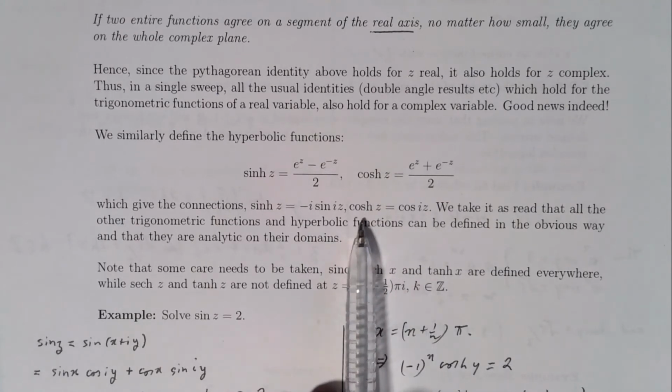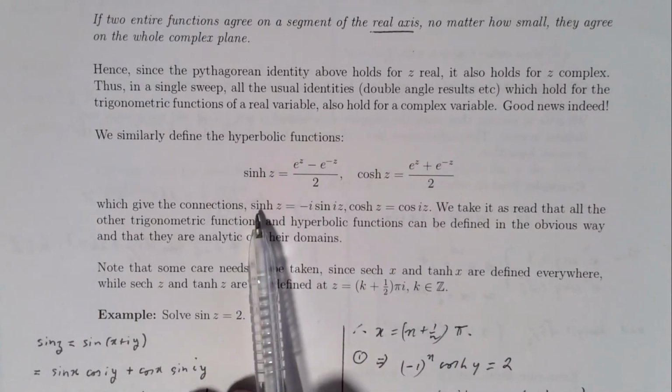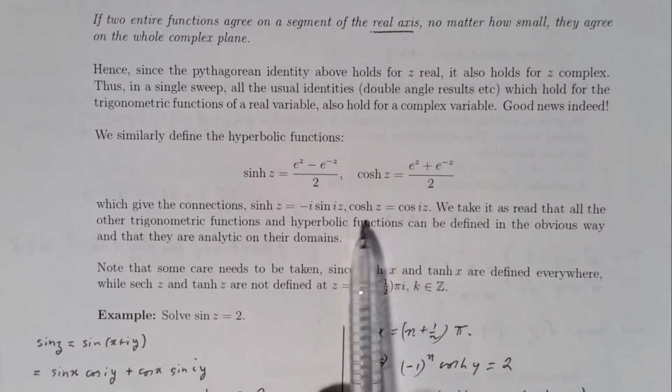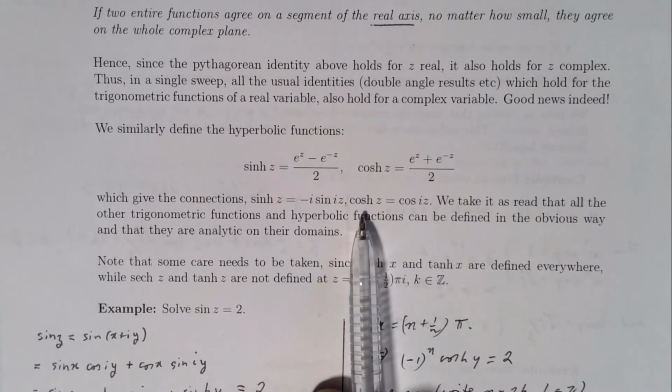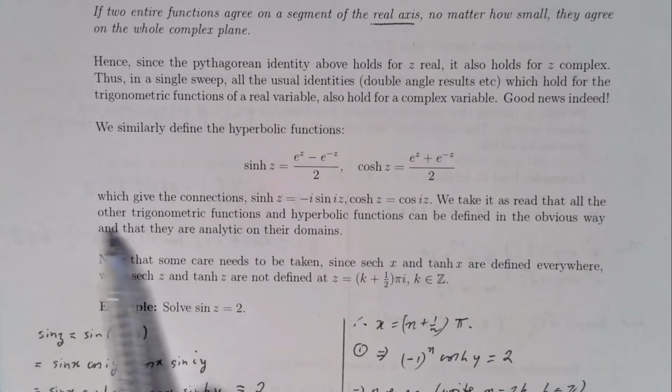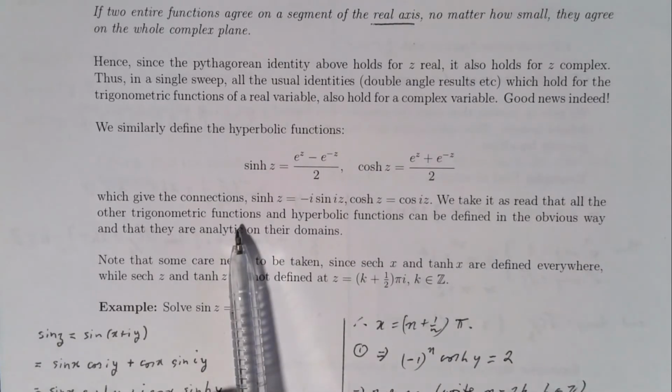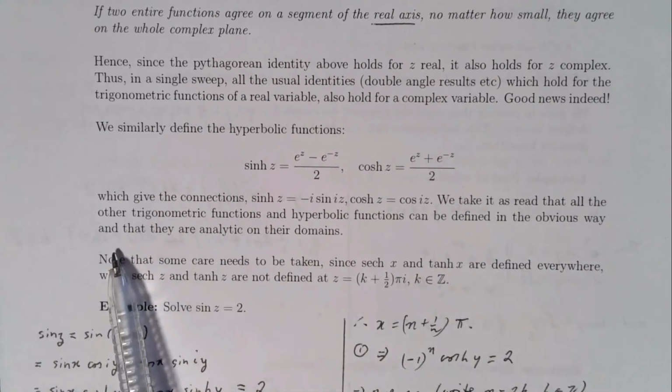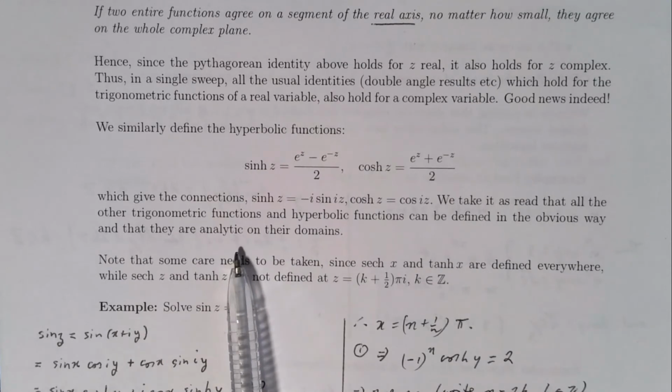So sin iz is i sinh z and cos iz is cosh z. These are useful facts. And I take it as read that all the other trigonometric and hyperbolic functions can be defined in the obvious way, and that they are analytic on their domains.